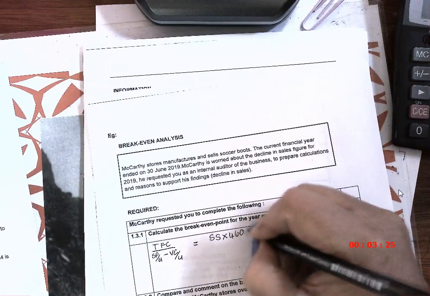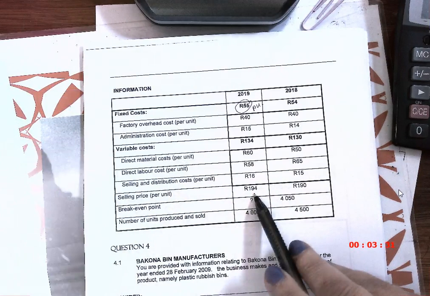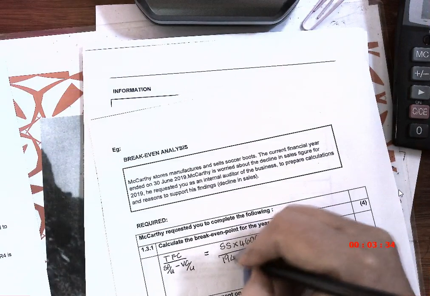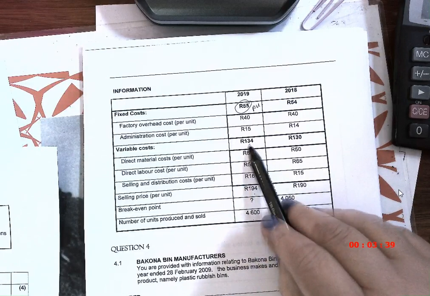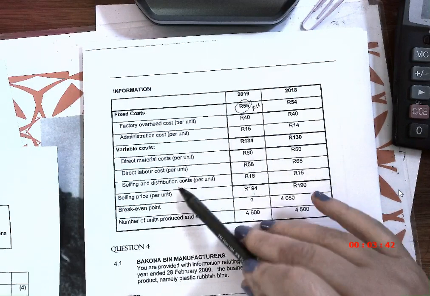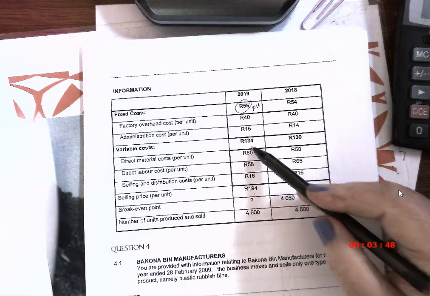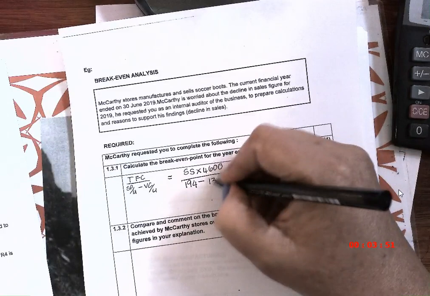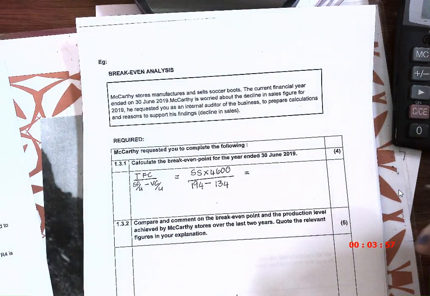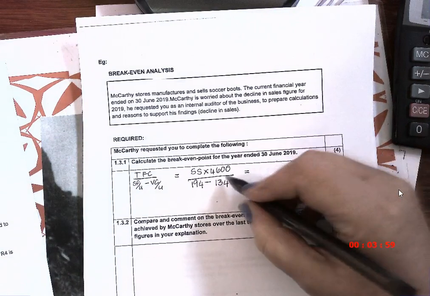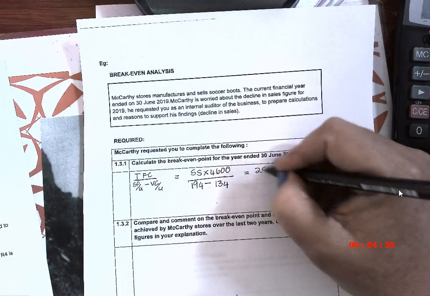Now let's look at the selling price per unit. They say it's 194. And the variable cost per unit, they say it's 134. If they didn't give me that total, you should know it's the direct material, direct labor and sales and distribution together that gives you the variable cost. So they give me 134. Now, what is 55 times 4,600? 55 times 4.6. That gives 253,000.